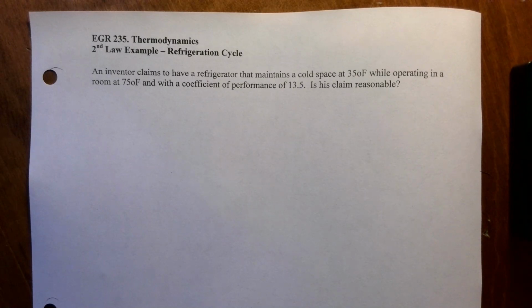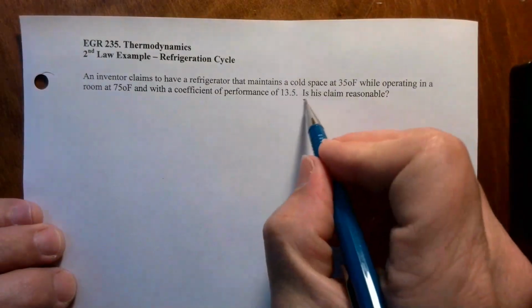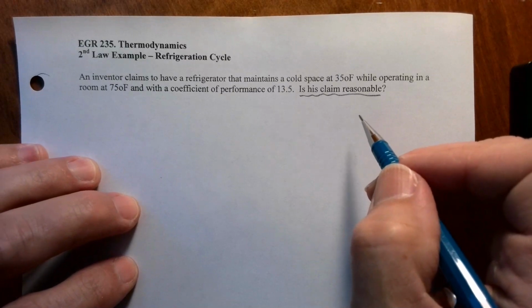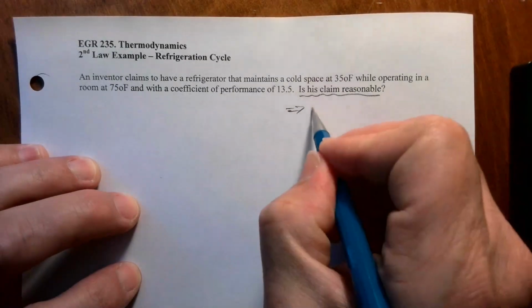Remember that both beta and gamma are not restricted to be less than 1, like eta is for a heat engine. So the coefficient of performance is 13.5. So is his claim reasonable? So the first question will be, what does this mean when it's asking, is the claim reasonable? Basically, we're going to check the first and the second laws, what that means.